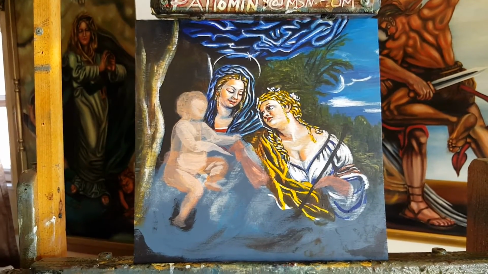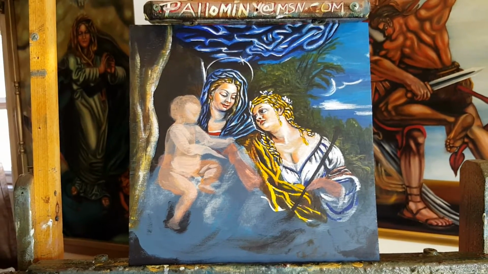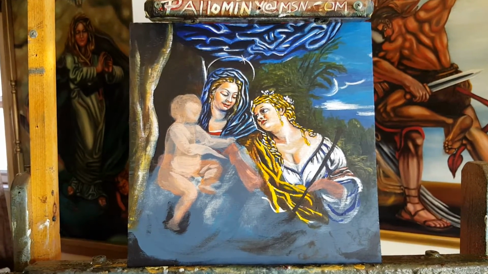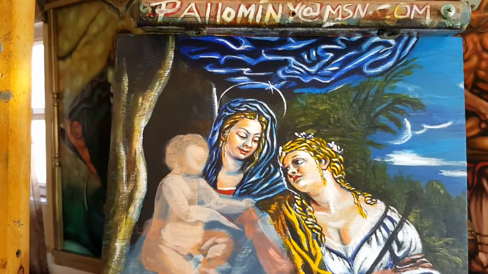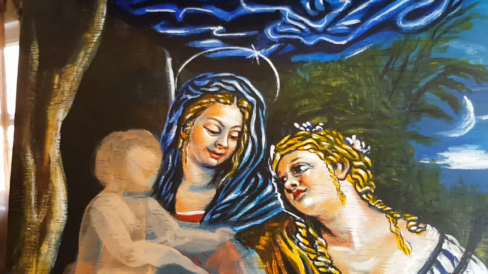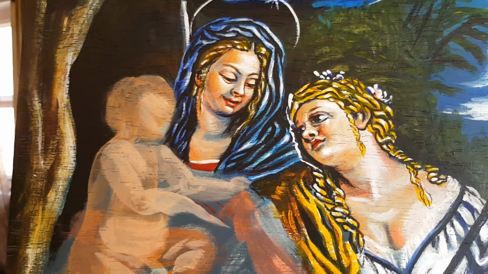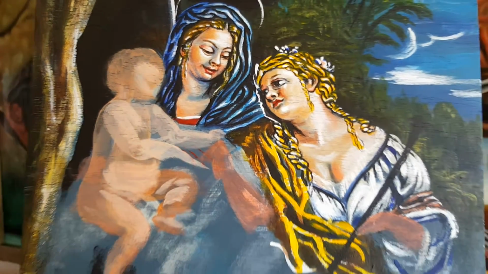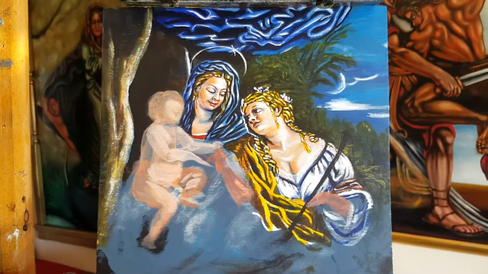This video is dedicated to maybe professional artists, painters who were curious about how to paint in the Titian style, Venetian style. This is how you apply the bright areas. Again, this is just an underpainting in color.